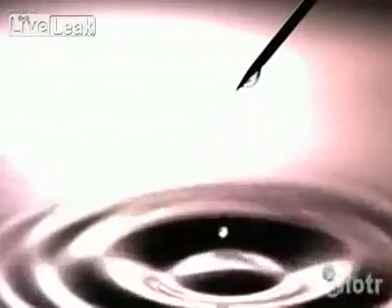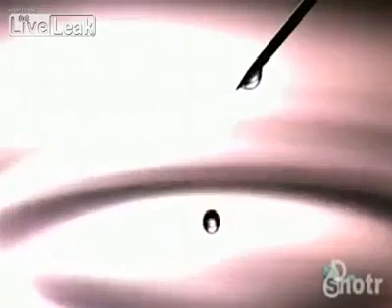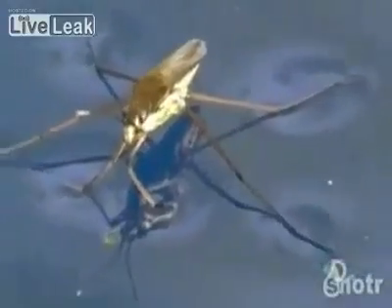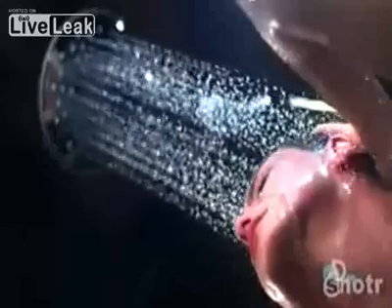This surface tension is the quality of a liquid that causes the surface layer of that liquid to behave like an elastic sheet. It's the effect that allows insects to walk on water and water drops to hold together. Wow, that's crazy. Outrageous. That's amazing. This cycle happens again and again until the droplet is small enough to be completely absorbed.